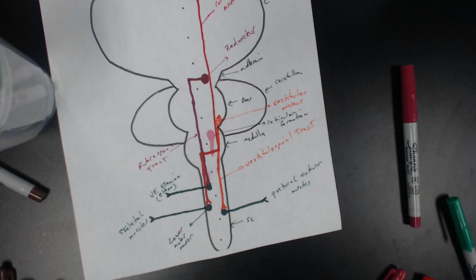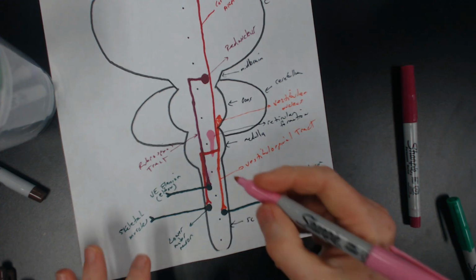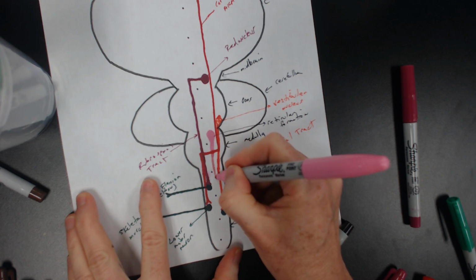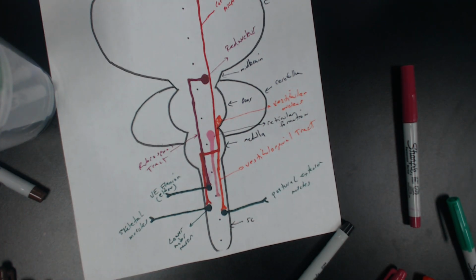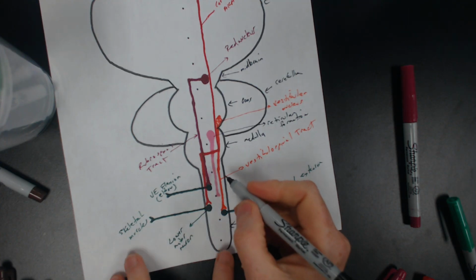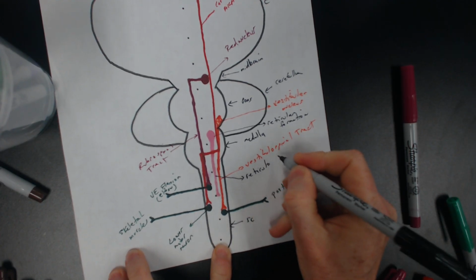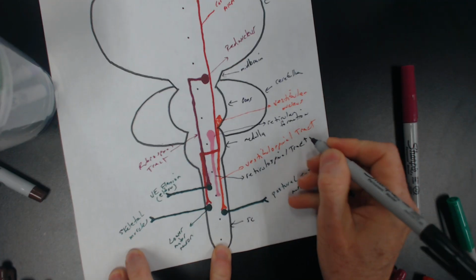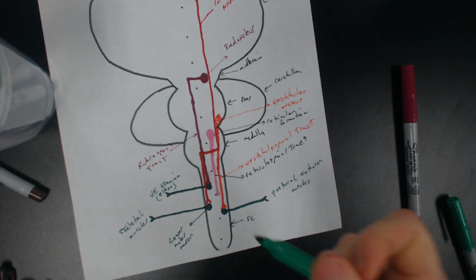If you remember, the reticular formation sends out axons that descend in the spinal cord. These axons travel through something known as the reticulospinal tract, and your reticulospinal tract synapses with the lower motor neuron.